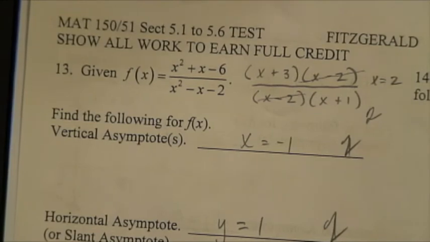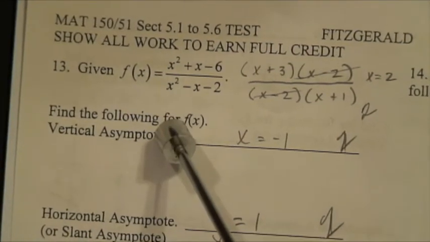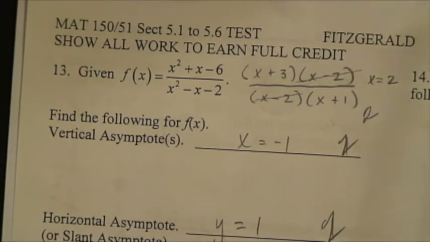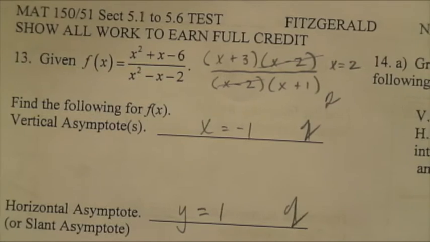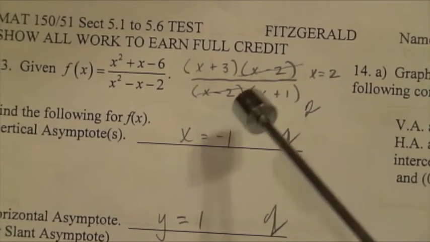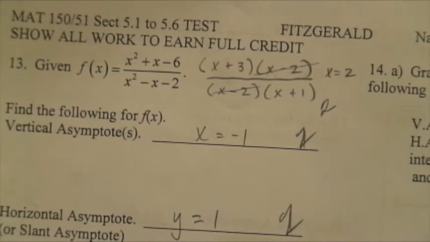That's x equals -1. My horizontal asymptote, well, because it's x squared over x squared, it's going to be 1 over 1. That's my leading coefficient ratio. Y equals 1. That's case 2. X-intercept, looking at what's left over on the top, x plus 3. Solve it for x. That's (-3, 0).